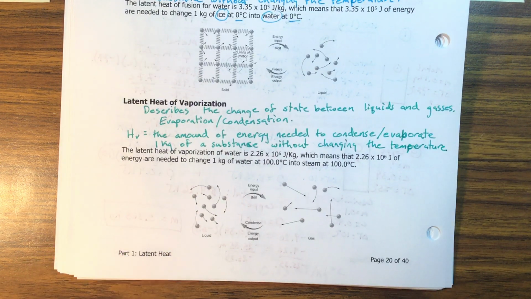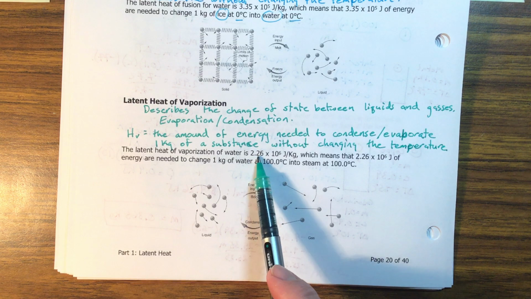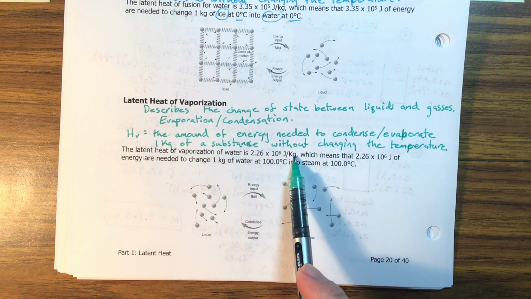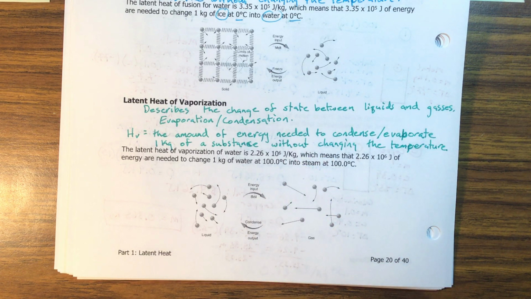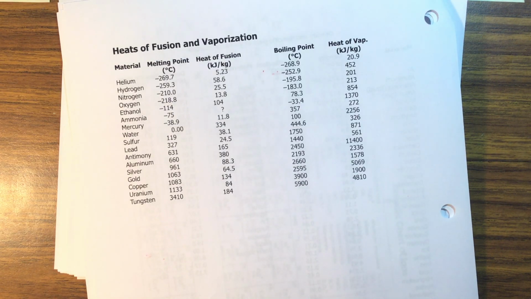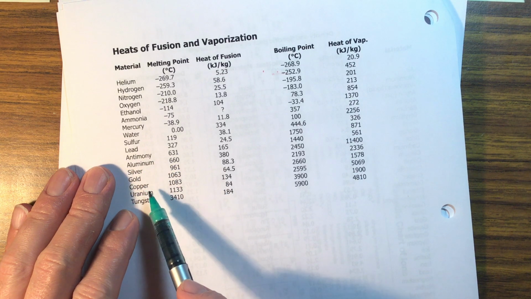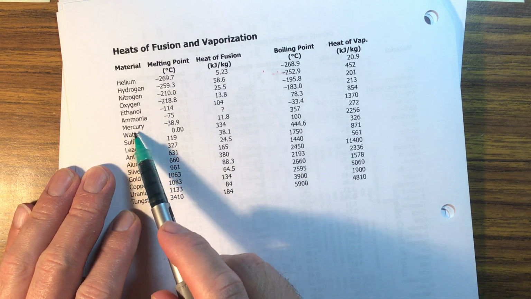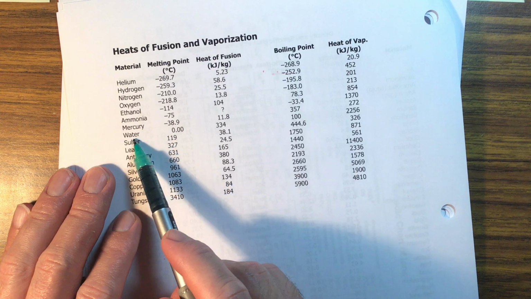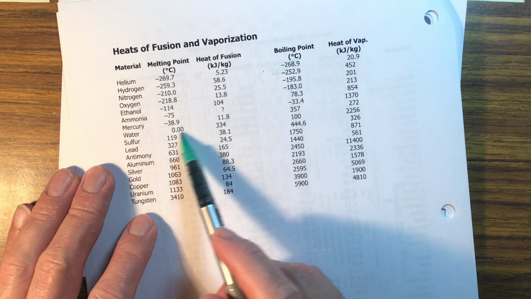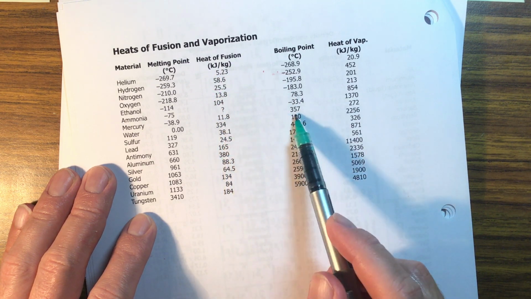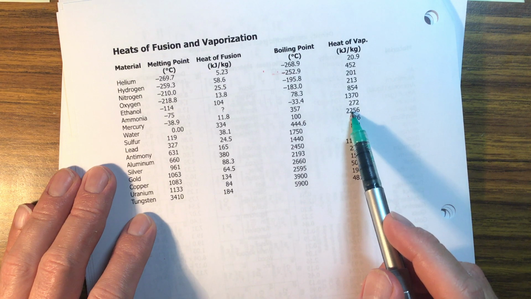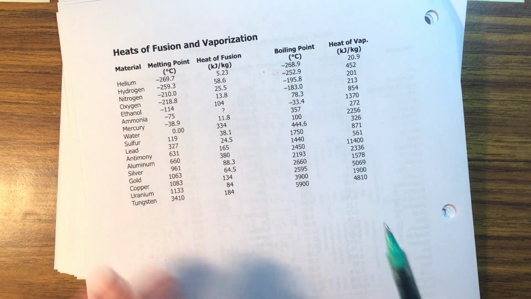All right, so the latent heat of vaporization for water is 2.26 times 10 to the 6 joules per kilogram. Usually we put it in kilojoules. We have a chart of these on here, heats of fusion and vaporization. You can see for water, the melting point, we've got the melting temperature. There's the heat of fusion in kilojoules per kilogram. And there's the heat of vaporization in kilojoules per kilogram.